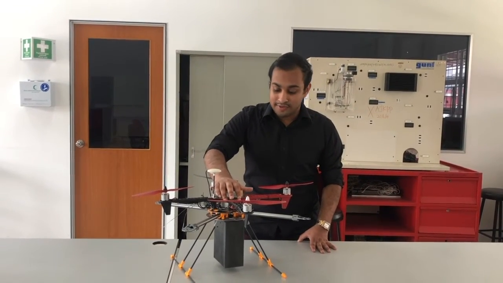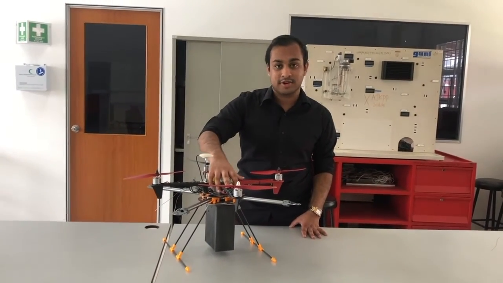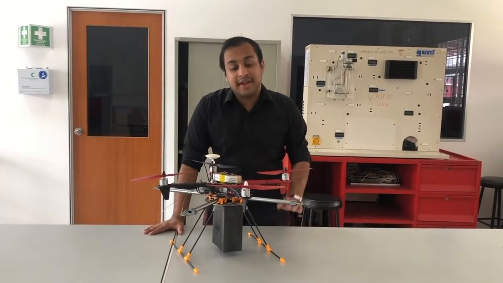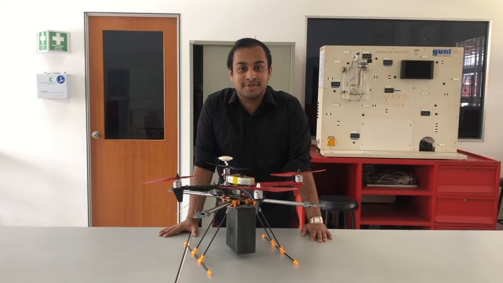So that's a bit of an overview of what this project is. As you can see, this is a quadcopter design, tested as a quadcopter, but it can be upgraded to an octocopter as well. So that is an overview. We'll move on to the problem statement, and we'll see how this project actually works.